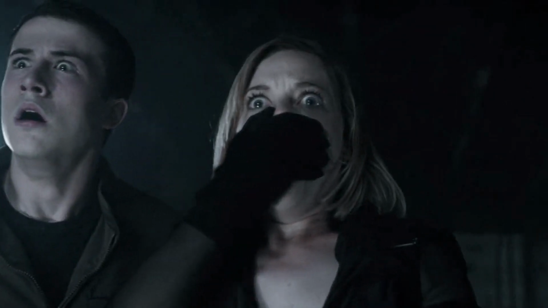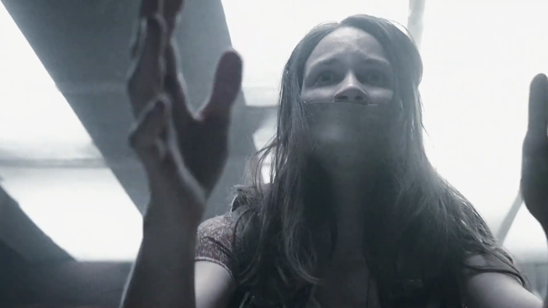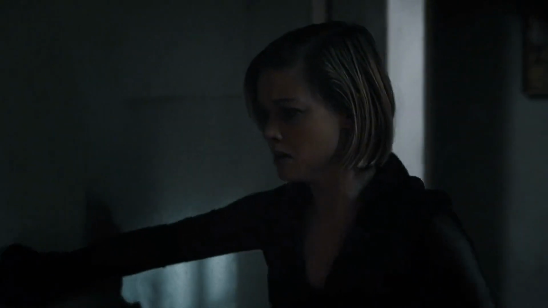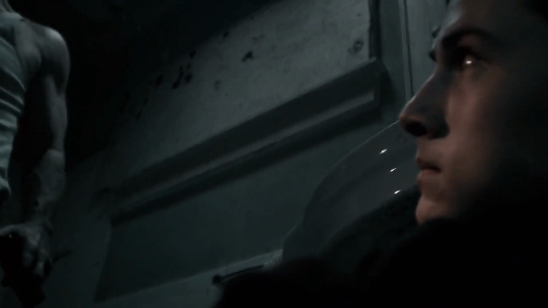With any little noise the characters hear, their anxiety and vulnerability tends to amplify even more. The director, Fede Alvarez, went with this choice to build suspense and tension for the characters and for the viewers to keep them at the edge of their seats.